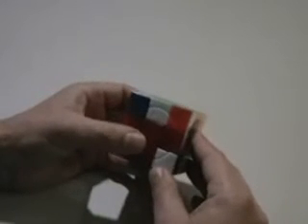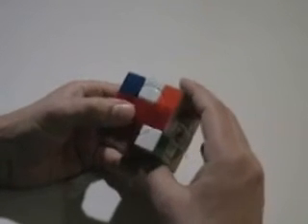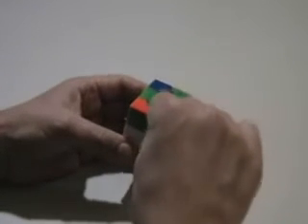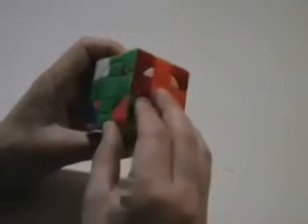I've got 2 solved now, 2 unsolved, which is my parity algorithm. So I'll perform my parity algorithm. And now I've got all of my pieces solved. I have to move across to my unbandaged face now to rotate the whole edge groups and line up.